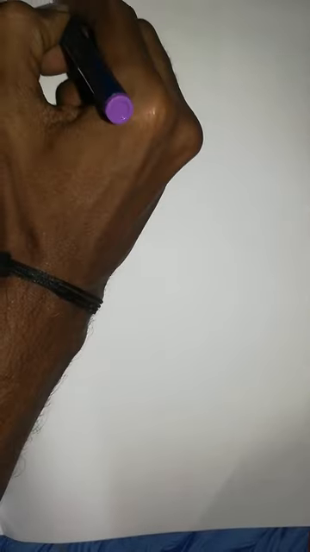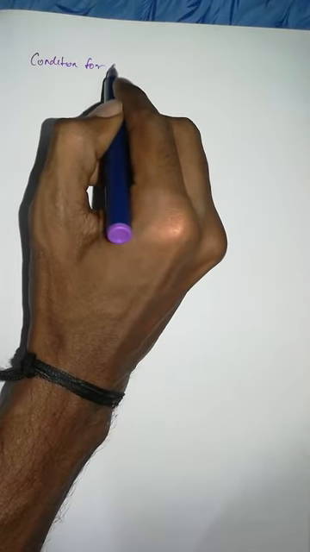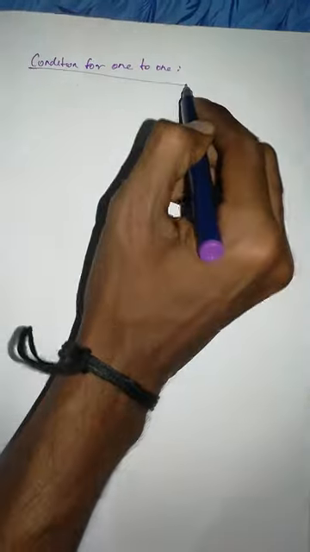Now I will give a condition for 1 to 1. This is also very important. From these 4 functions, I am going to find which are 1 to 1.